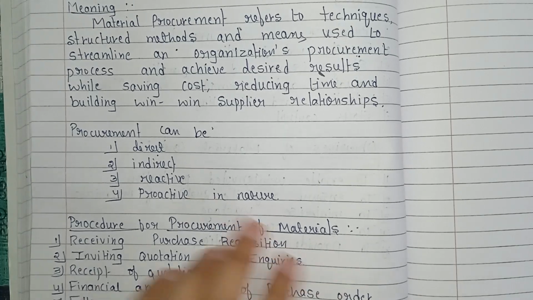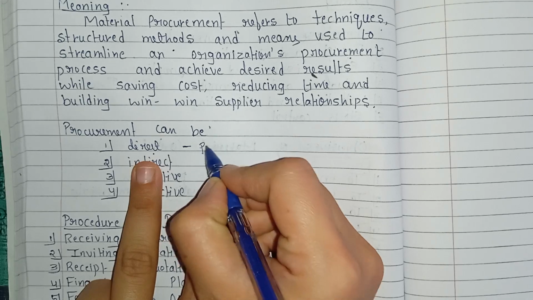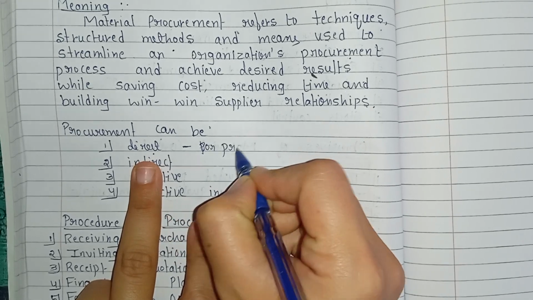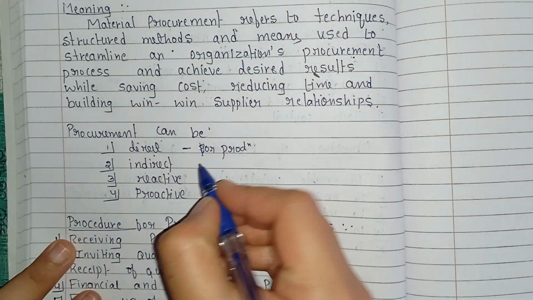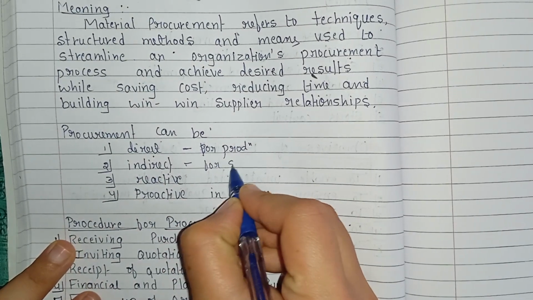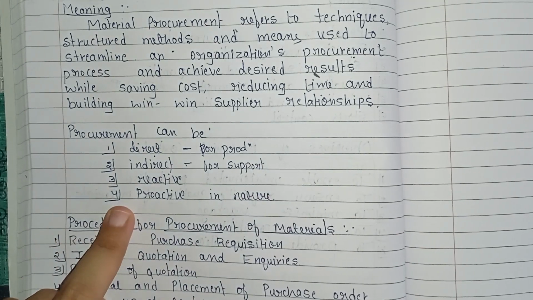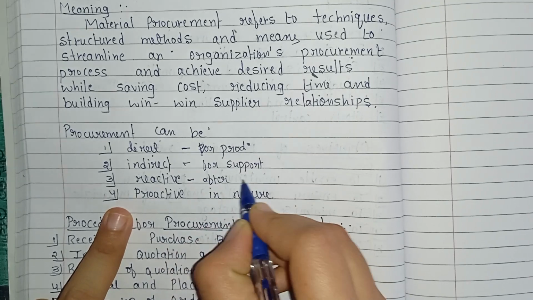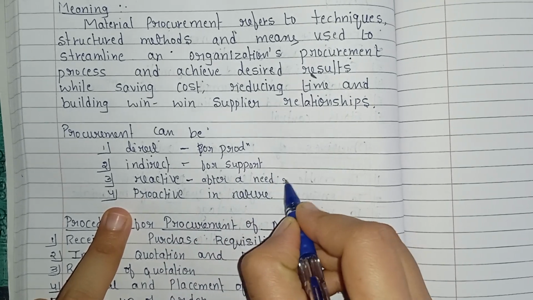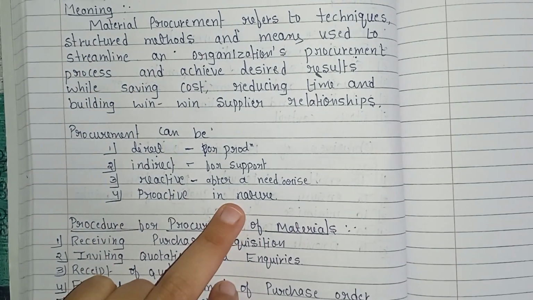Finally, direct procurement means materials used directly in the production of the final product. Indirect means they support the organization but are not directly involved in the production of the final product. Reactive means purchase only after a need arises, immediately after the problem occurs.